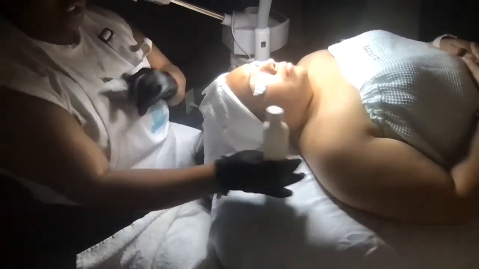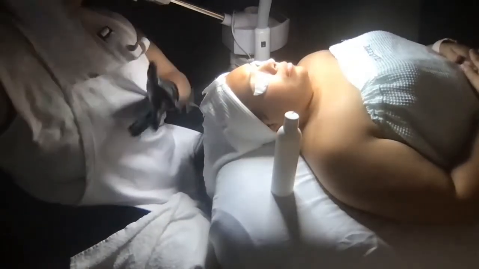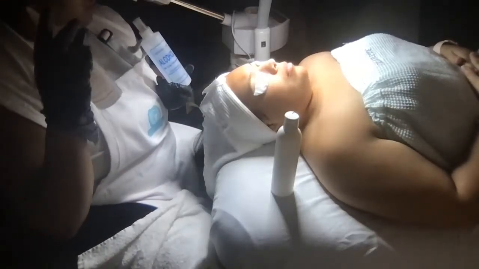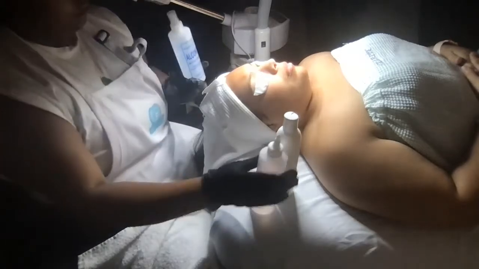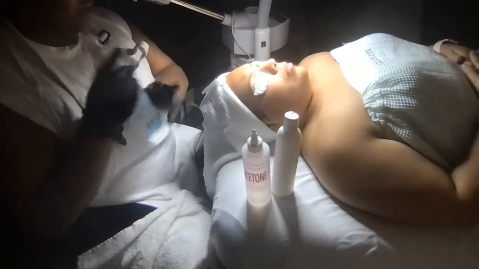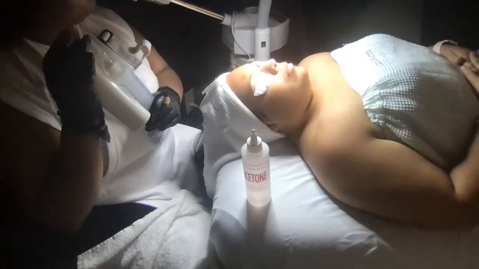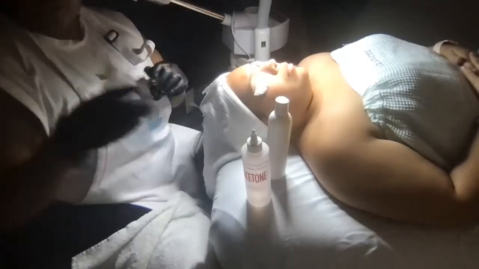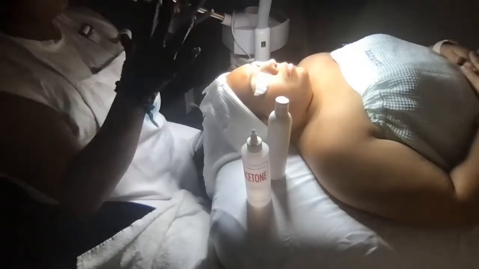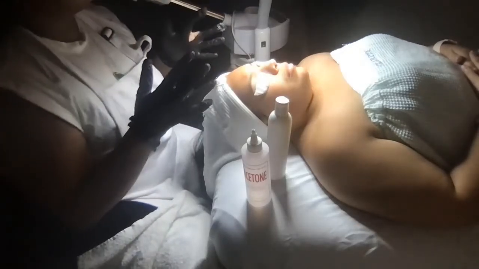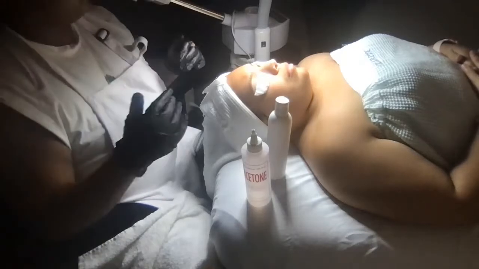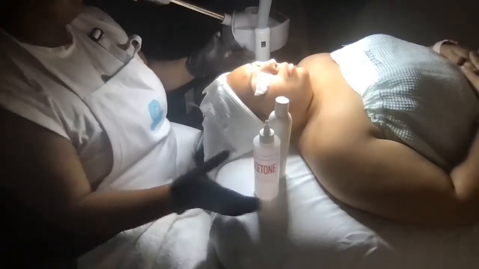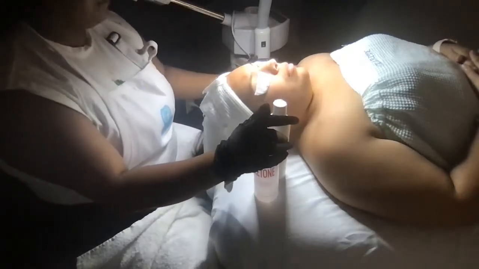So the peel prep solution is a great way to go. You can use acetone or alcohol. The most drying is going to be the acetone. Second most drying is going to be the alcohol. From there, the least drying is going to be the peel prep solution. When I was in school, I was like, acetone. You absolutely can use acetone on the skin for the benefit of lowering the pH of the skin. The deeper the peel that I'm going to use, the lower I need that pH to be. But all this is really doing is stripping the skin of its natural oils.